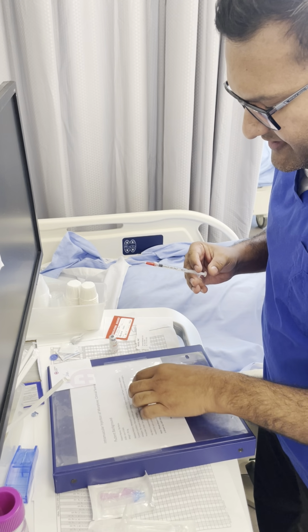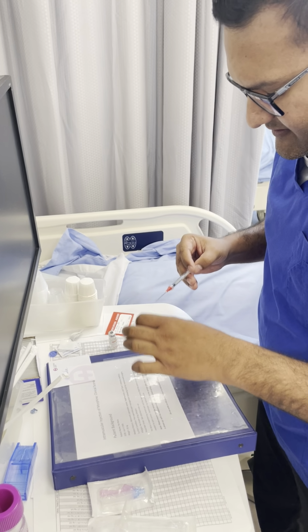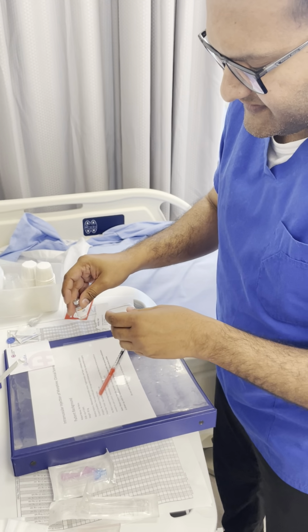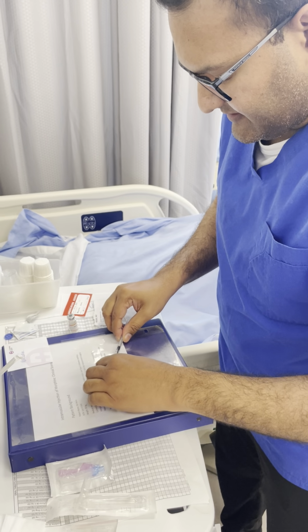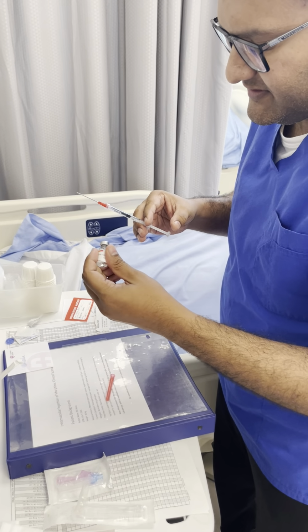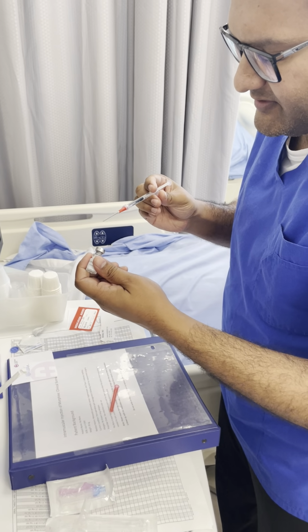Now, prior to retrieving this, I am going to draw the air out at 0.6. But prior to retrieving this, I'm going to now have enough air drawn, which is 0.6 ml as per my calculation. That is the amount of air that I will inject in.